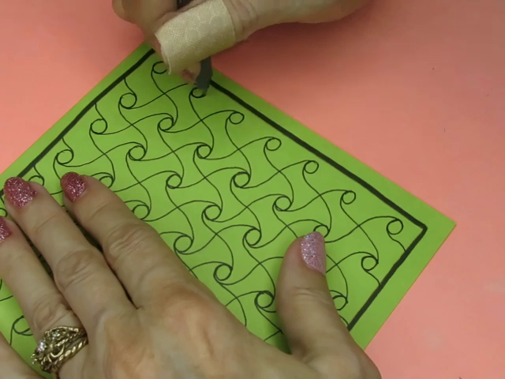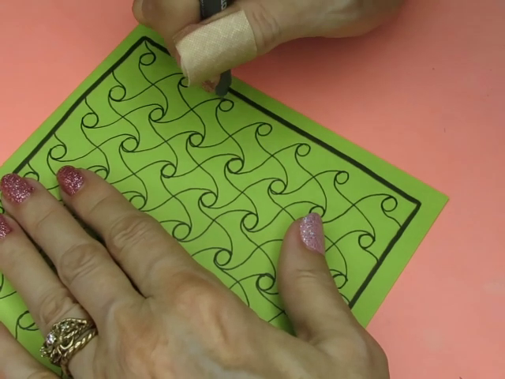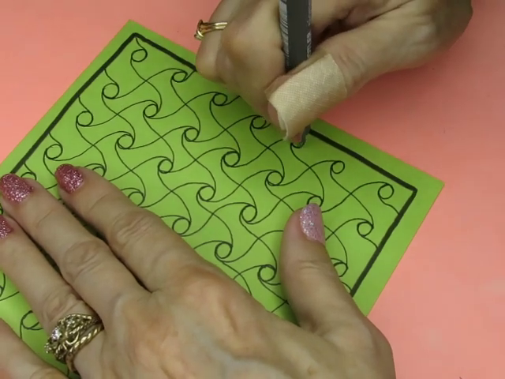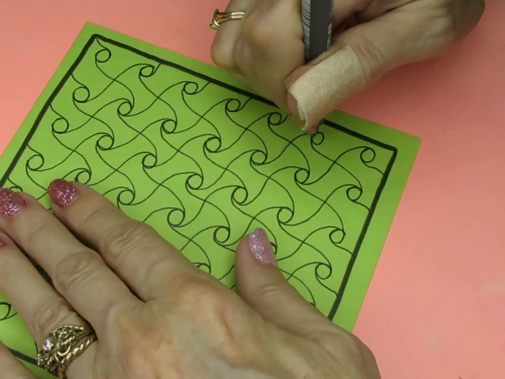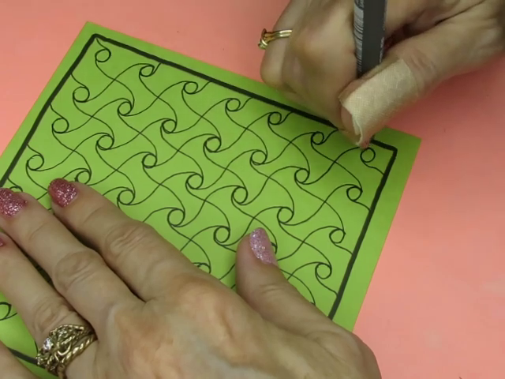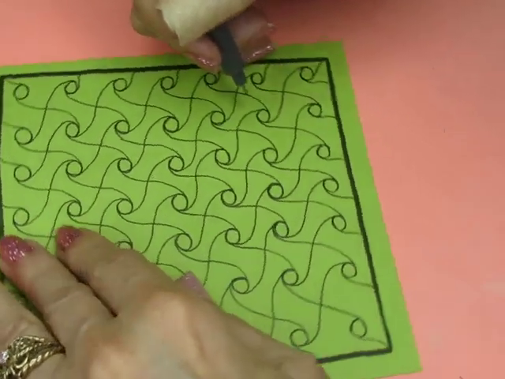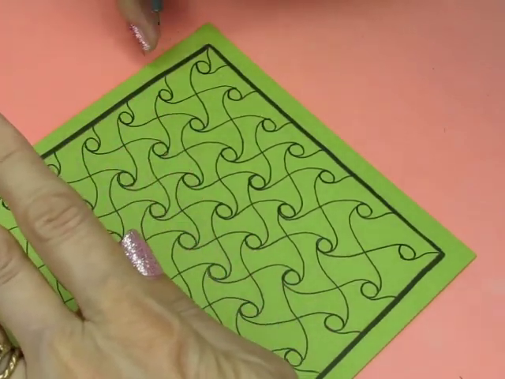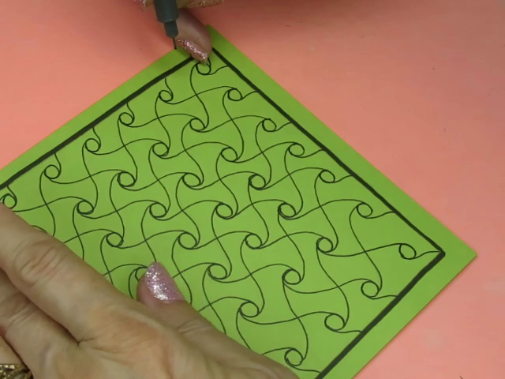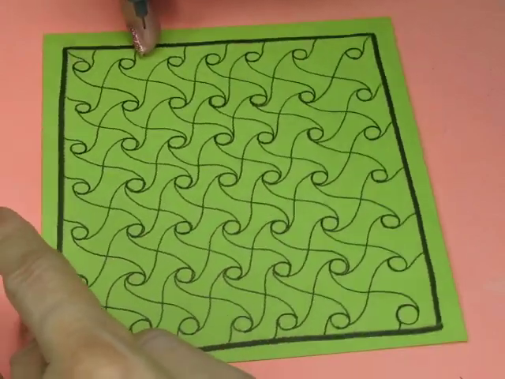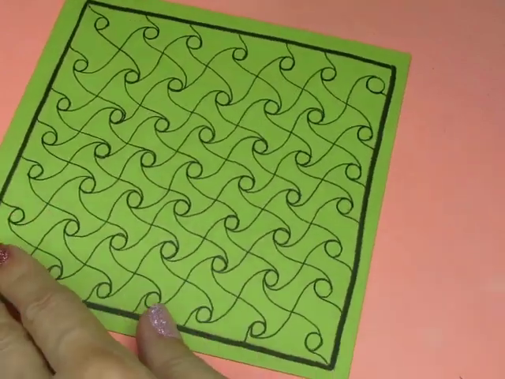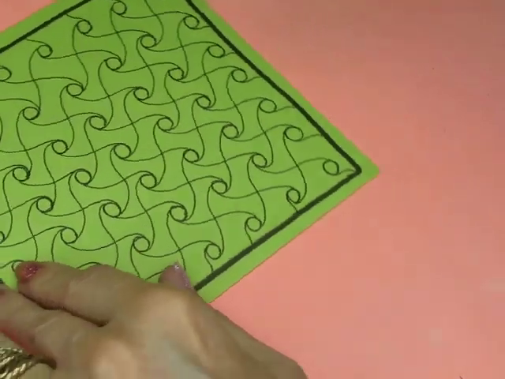That one comes up and around like that, and this comes up and around like that. I think that's the way it would go. Something's not right with my ends.